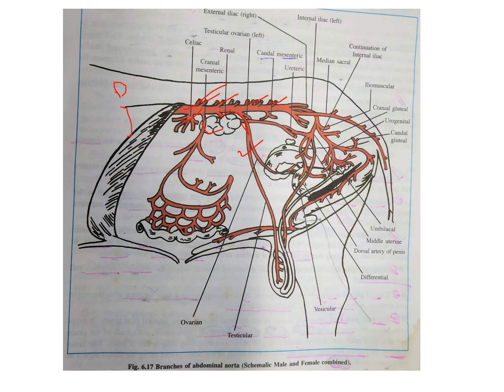This is the testicular artery or internal spermatic artery, and here you can see the posterior mesenteric artery. So these are the different branches of the abdominal aorta.